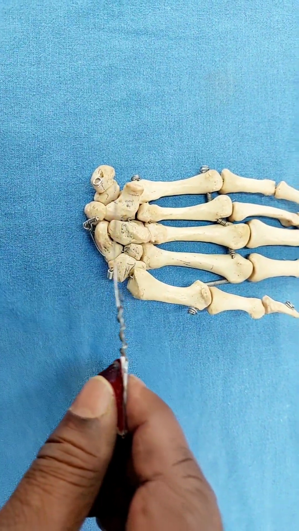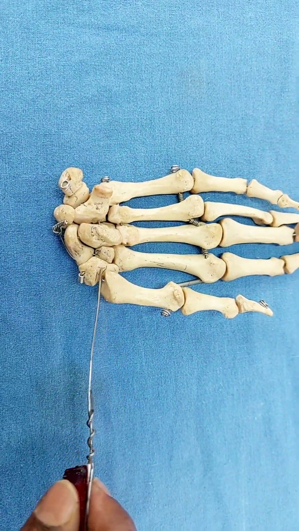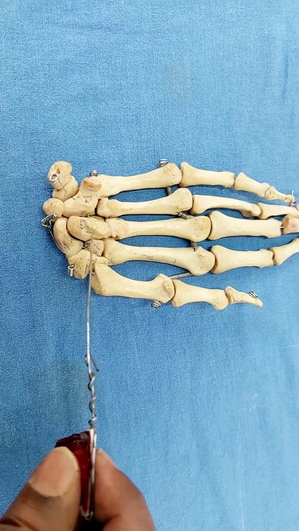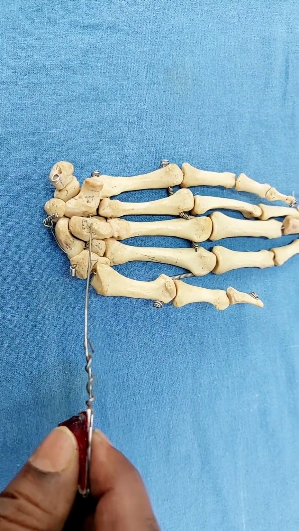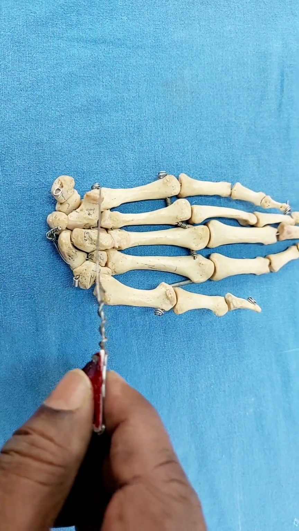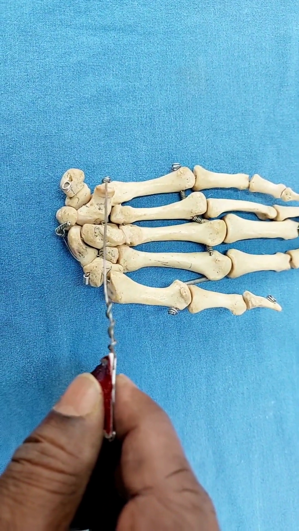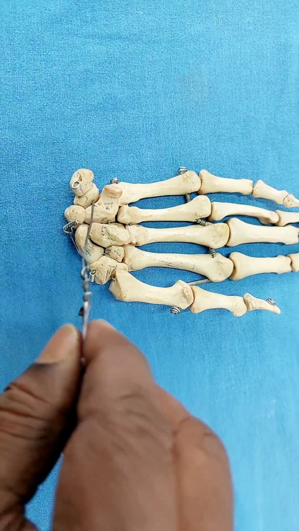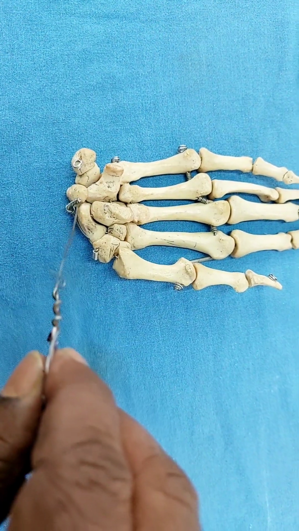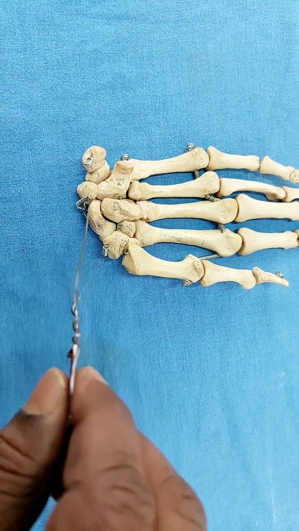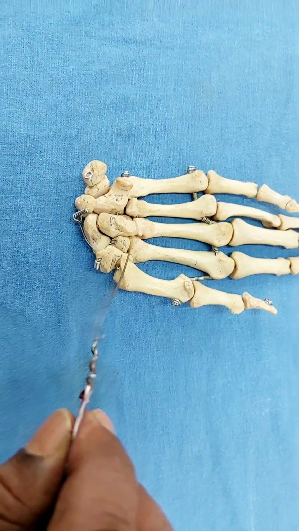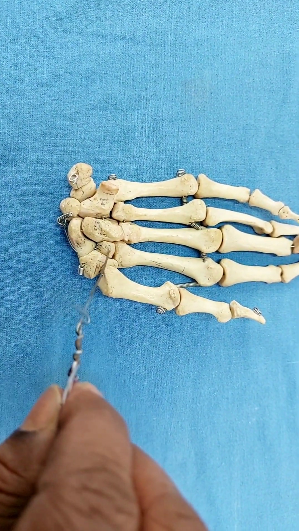So, you just try to identify the carpal bones. This is the palmar aspect of the articulated hand. This is the capitate, the largest carpal bone. This is the hamate, and this important bony landmark is the hook of the hamate. Then this one is the triquetral, this is the pisiform, lunate, scaphoid, then trapezium, then it is the trapezoid.